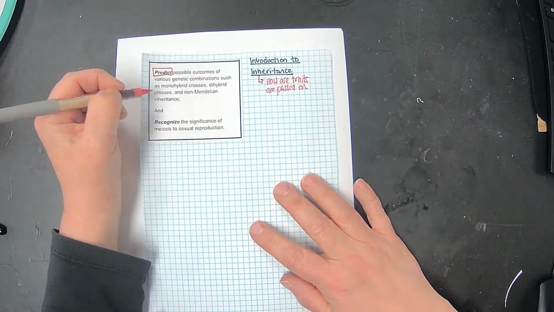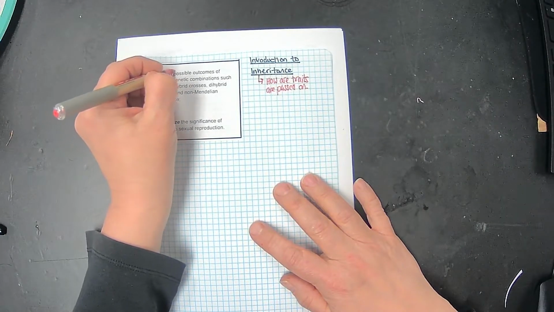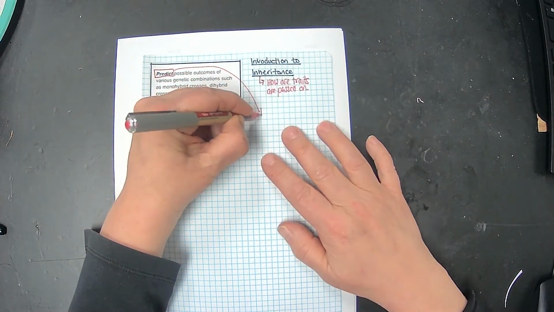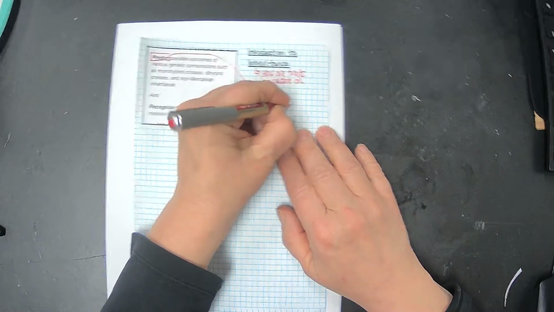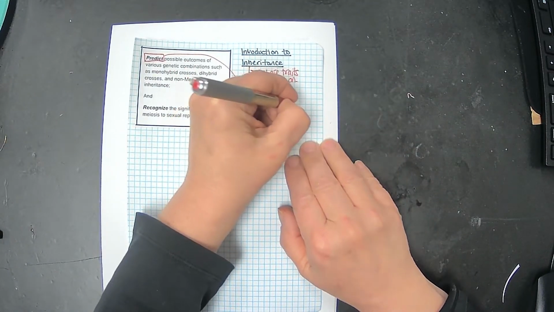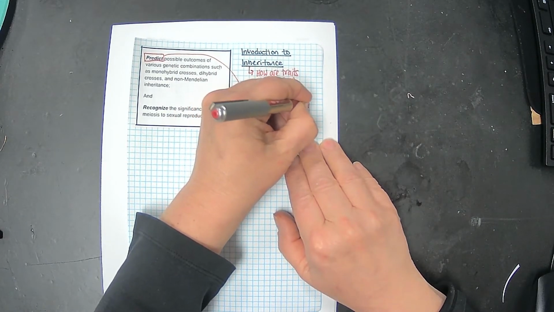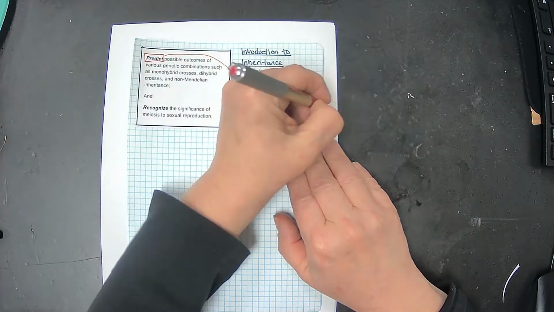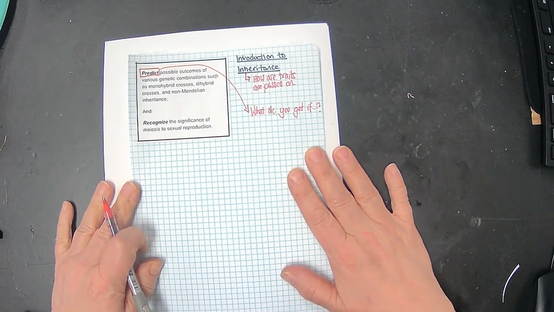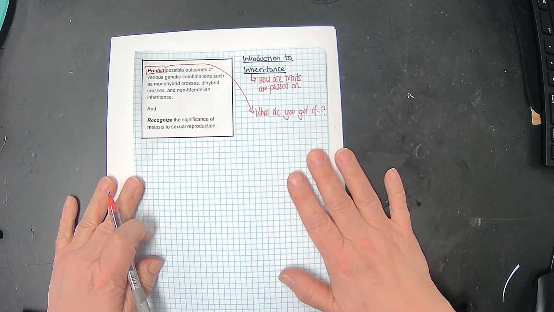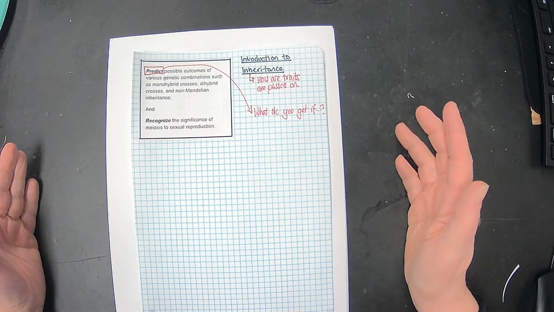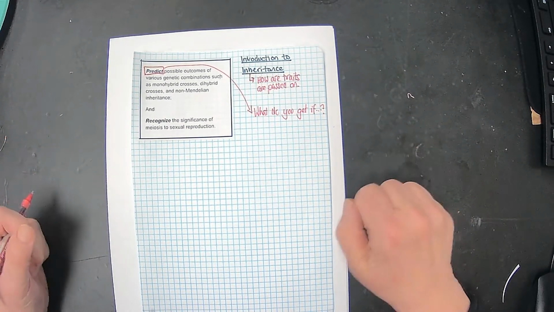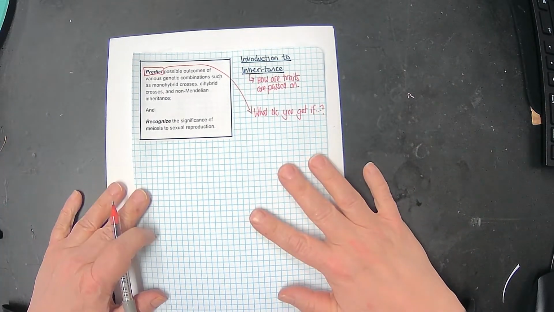Well, since we're talking about inheritance, what this actually means is, what do you get if a tall, brown-haired man has children with a short, blonde-haired woman? That's the kind of thing. What would the offspring, what would the children look like? That's what you're going to be able to do.